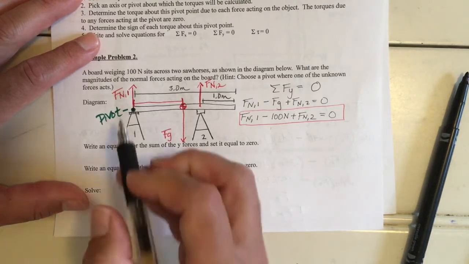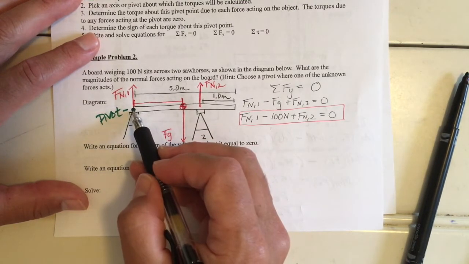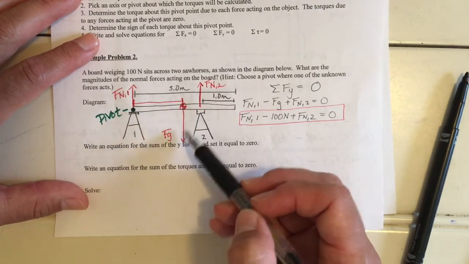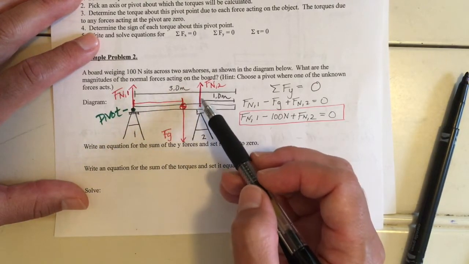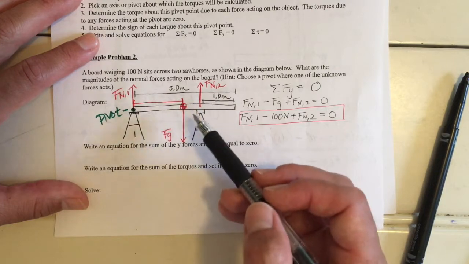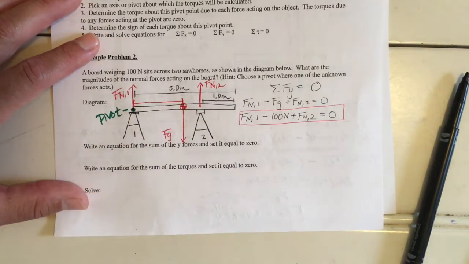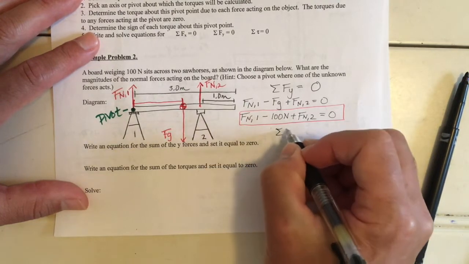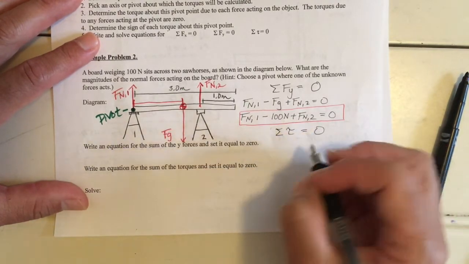Okay, so once again, because Fn1 is through the pivot, it does no torque. This force gravity is going to do torque. This is a 90-degree angle. This is perpendicular. This Fn2 is also perpendicular. It's a 90-degree angle. So these are going to be easy torques to calculate for both of these. And so let's go ahead and sum the torques. So the sum of the torques is going to equal 0.